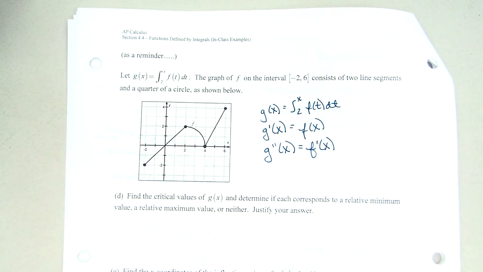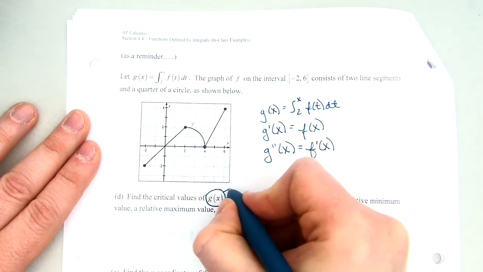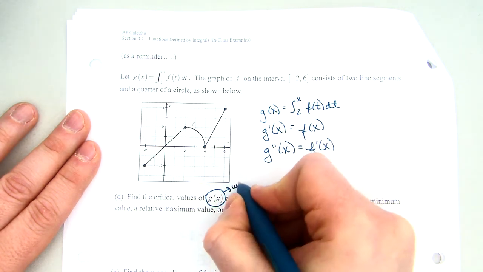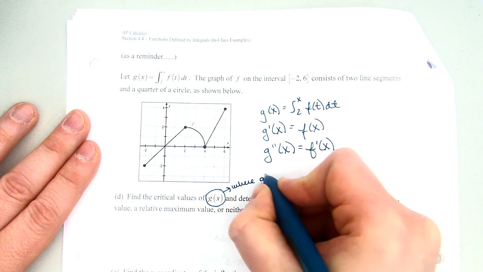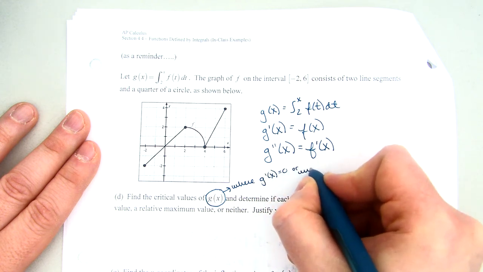Find the critical values of g and determine if they're relative minimums, relative maximums, neither. Critical values occur when your derivative is 0, or undefined. So I'm looking for where g prime of x is 0 or undefined.